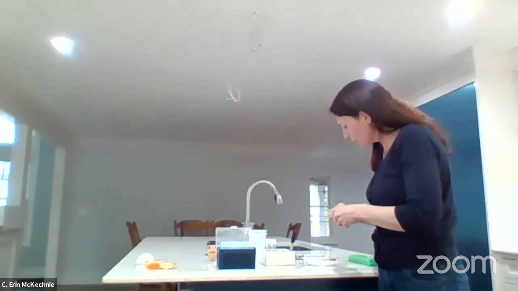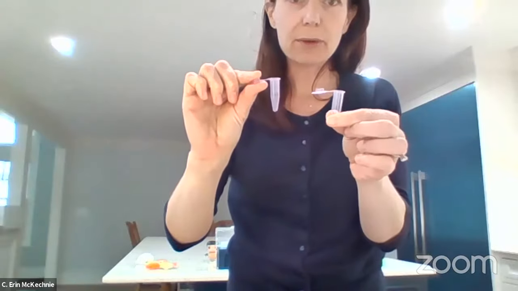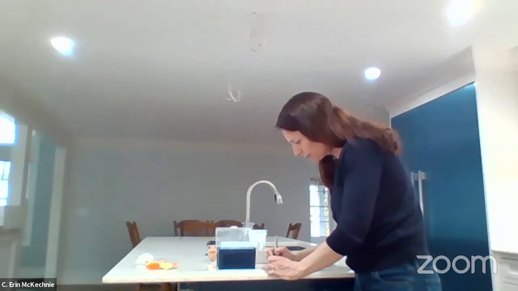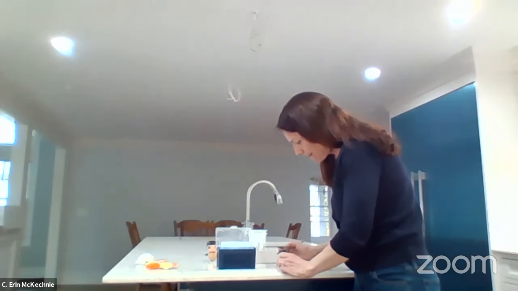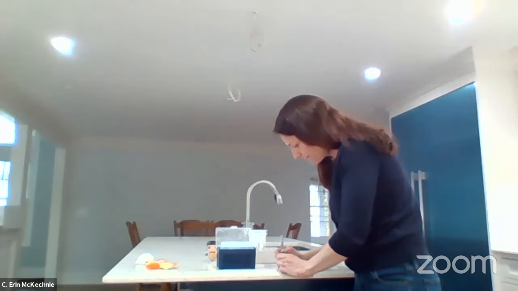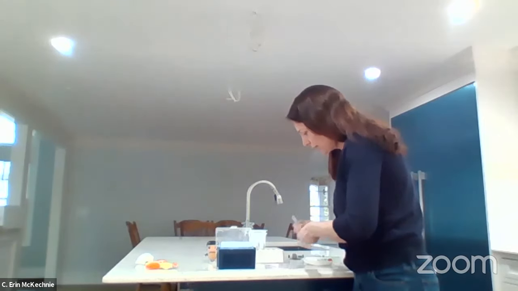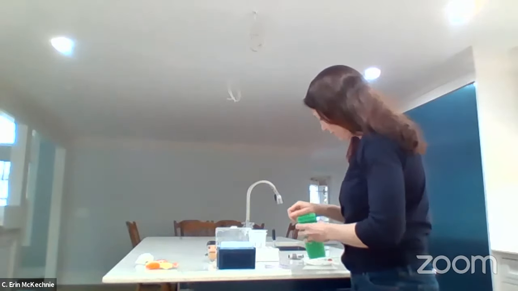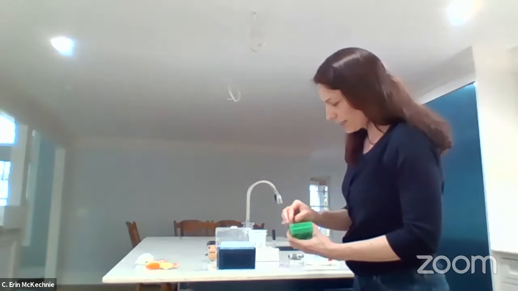So I'll take 2 tubes right here. They happen to be the same color. It doesn't matter what color tubes I use. I'm going to label one number 1 and one number 2 so that I can tell the difference. Just going to use a regular permanent marker for this. Okay. I have this little rack over here that I find very helpful, just to hold and organize everything.